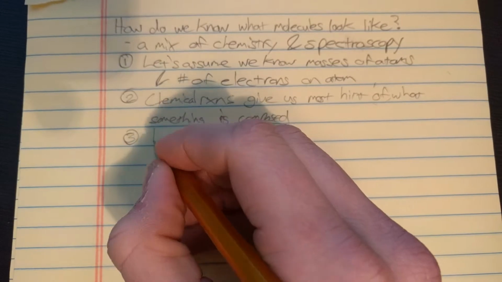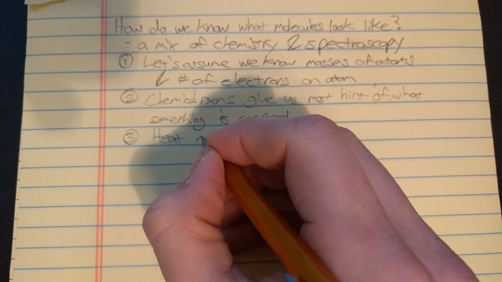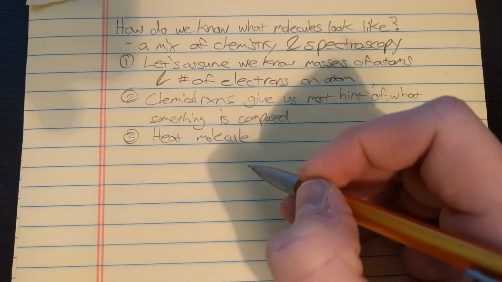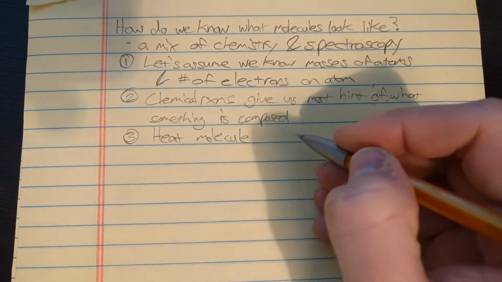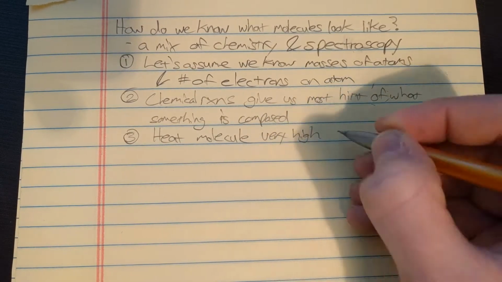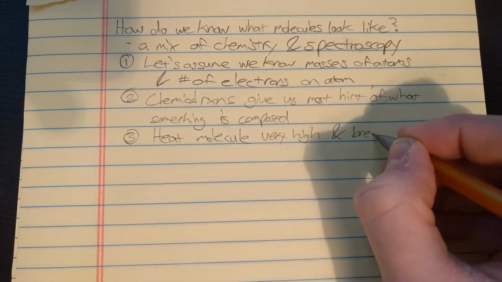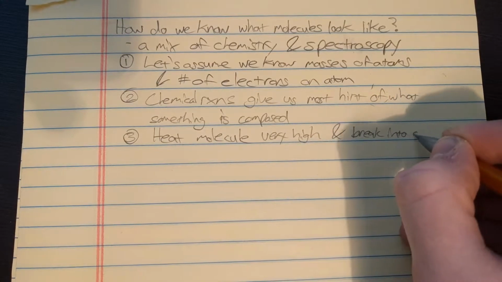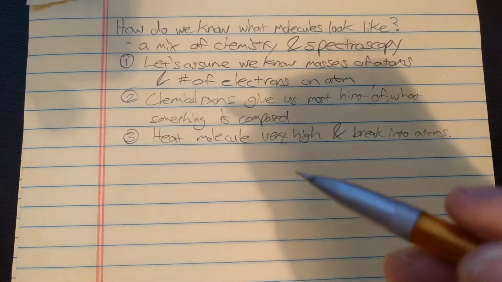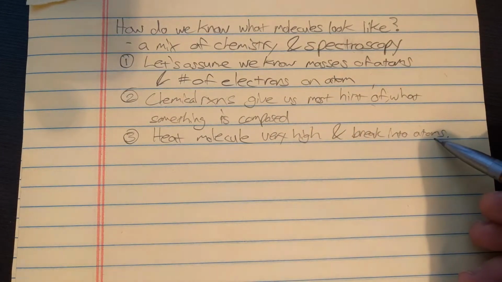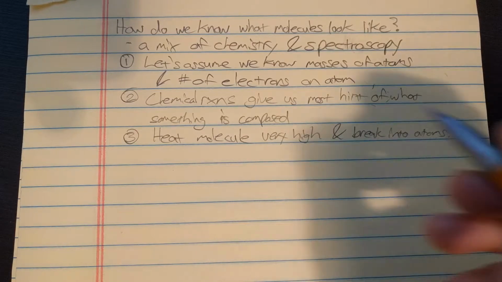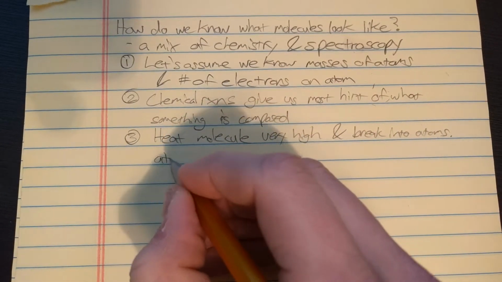So, you can heat a molecule to very, very high temperatures, and the atoms in that molecule will disconnect themselves and break into atoms. And now you take those atoms and you can do various things with them. So one thing you can do is atomic spectroscopy.